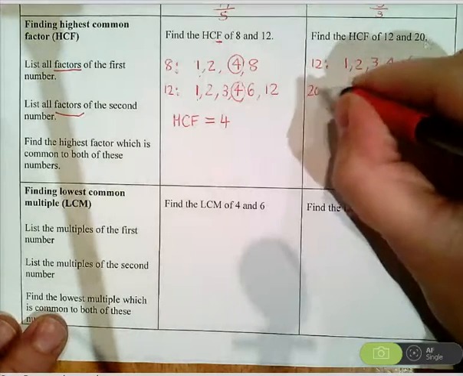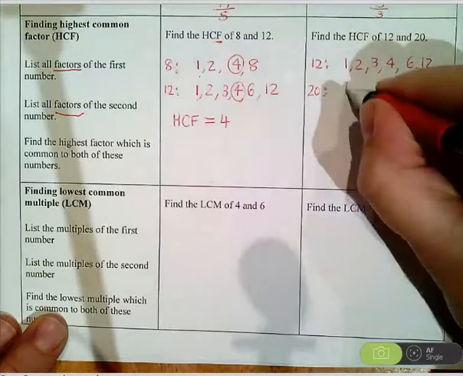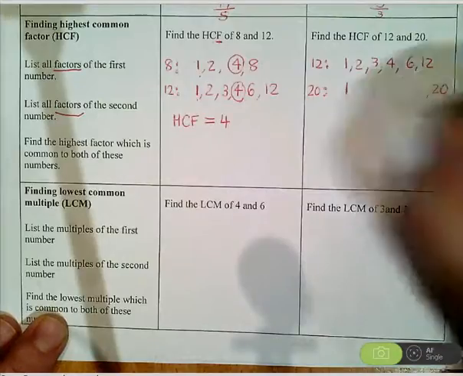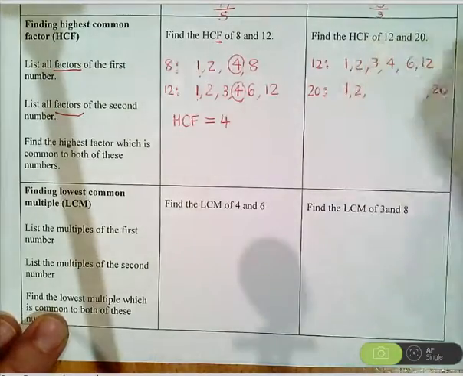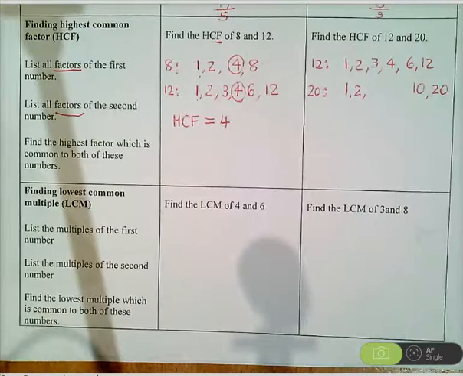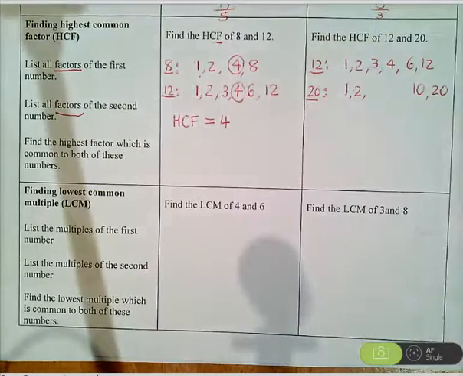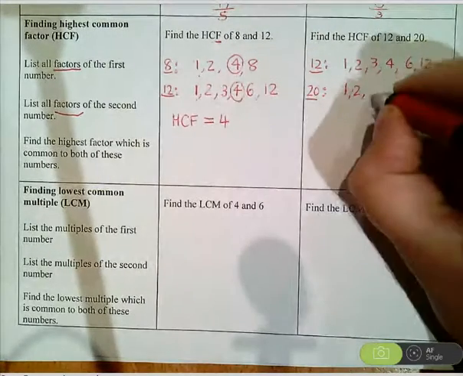Now we need to list the factors of 20. Again, we've got 1 and its partner is 20. So 1 times 20 is 20. We've got 2. 2 times what is 20? It's 2 times 10. So 10 is another factor. Now, 3 does not go into 20. Okay. 4 goes into 20.